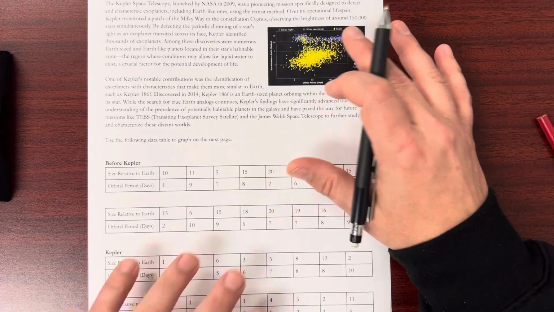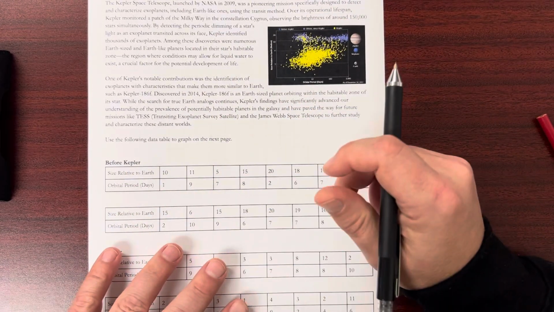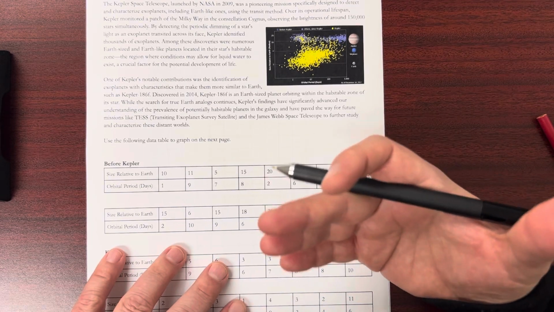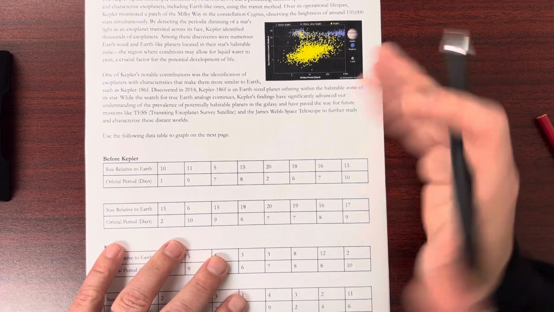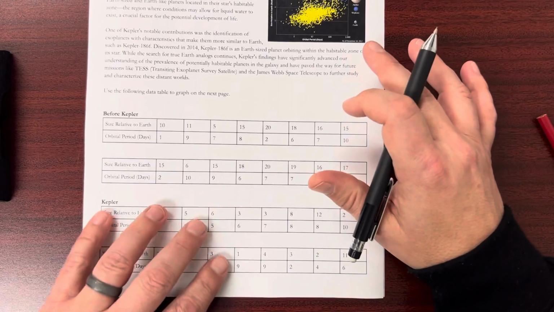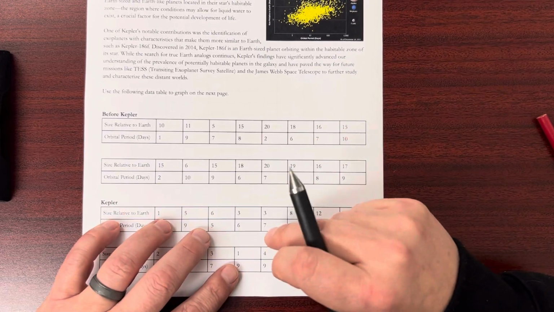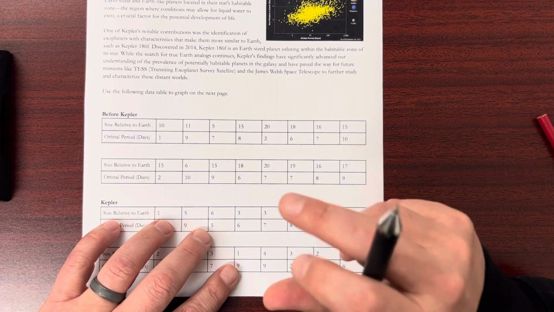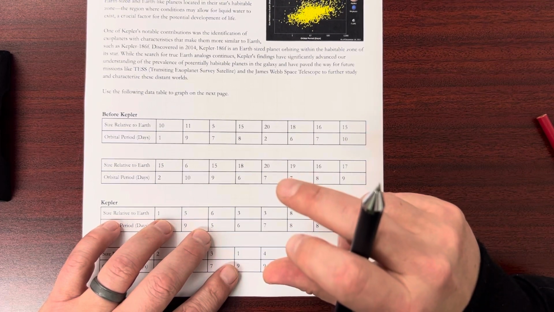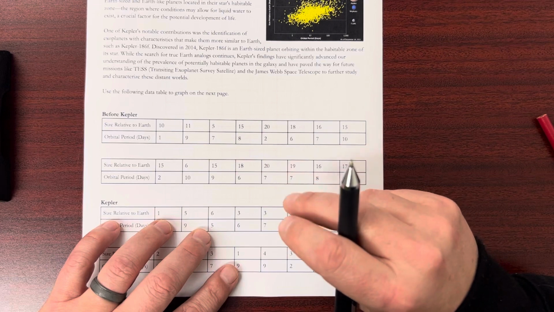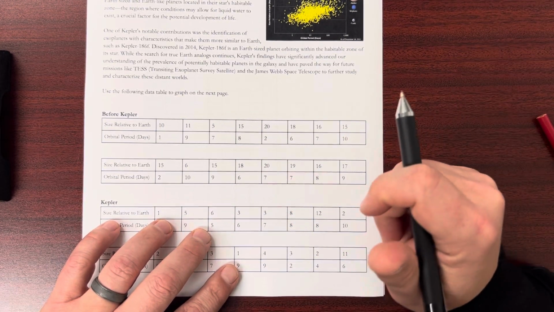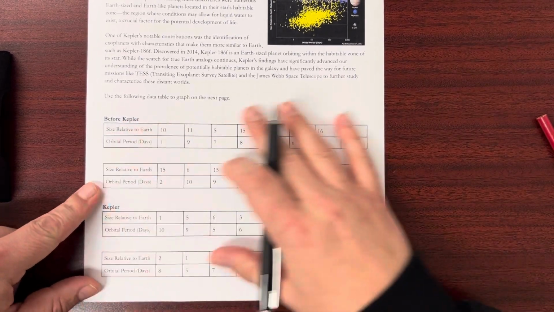Now before, we tend to see larger planets like gas giants. But Kepler was so sensitive that after Kepler, using Kepler, we were able to find and identify smaller planets, more Earth-like planets, at least size-wise, orbiting other star systems. So we're going to graph some information here.